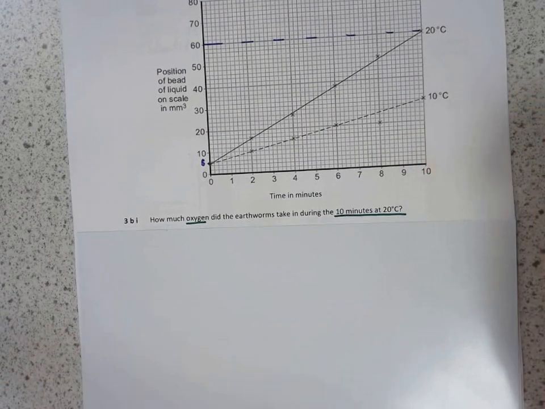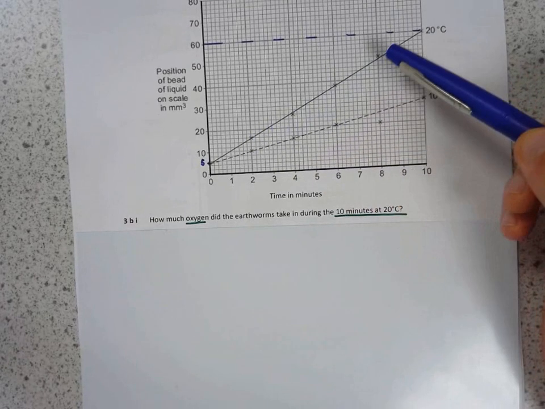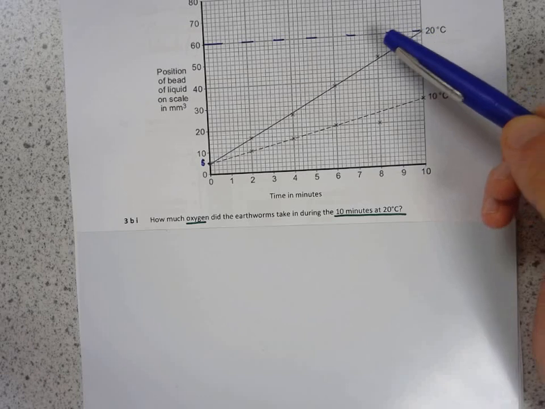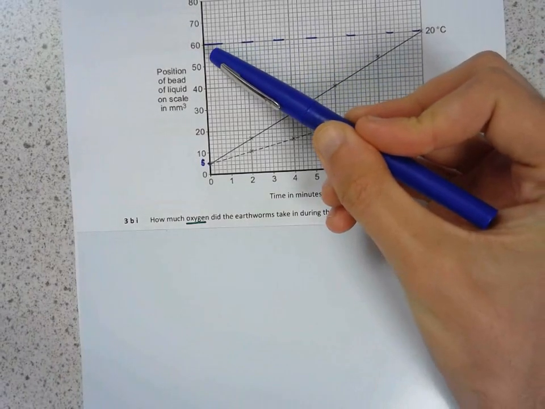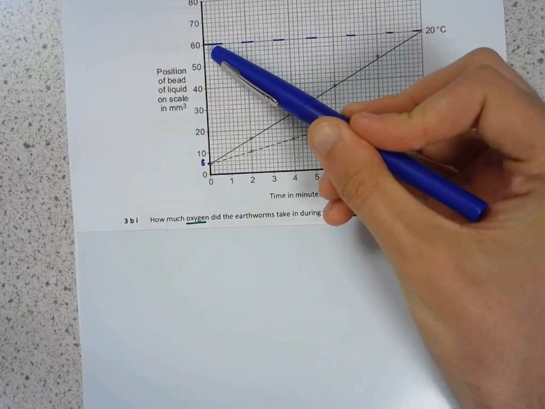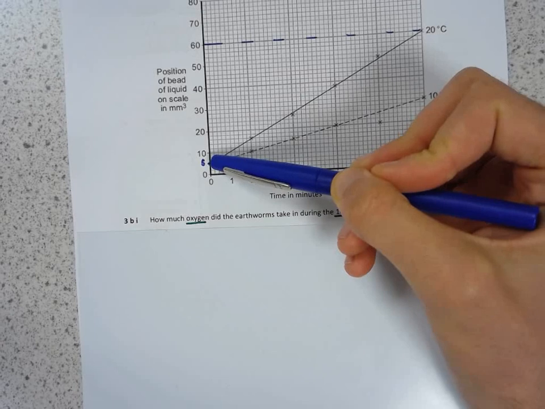3BI is asking us how much oxygen did the earthworms take in during the 10 minutes at 20 degrees Celsius. So I'm looking at my 20 degrees Celsius line. Here, if I read across, it says 60. However, it's very easy just to write 60 as our answer, but that's not correct because the original bead was originally at 5 millimeters cubed.